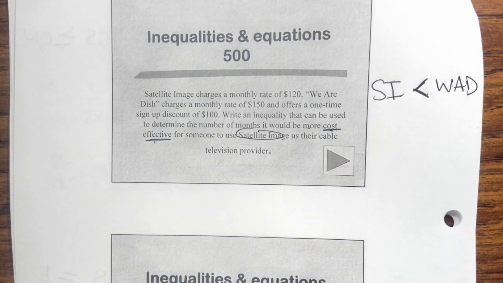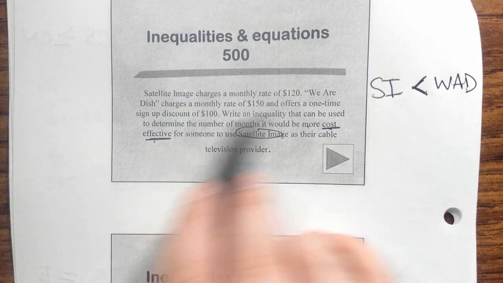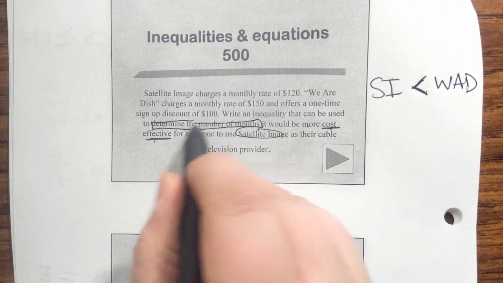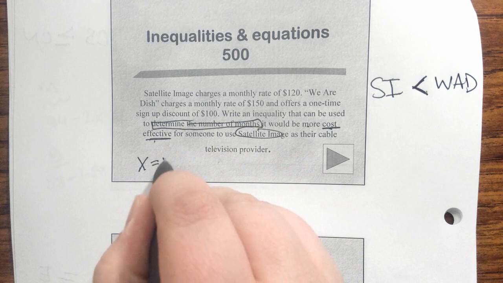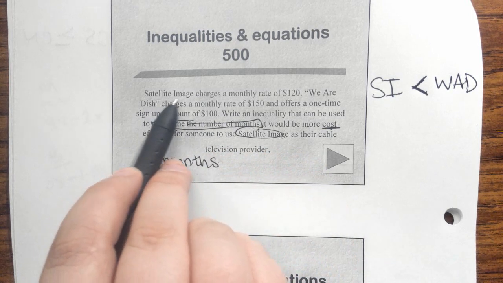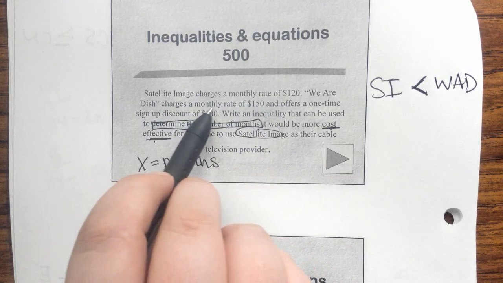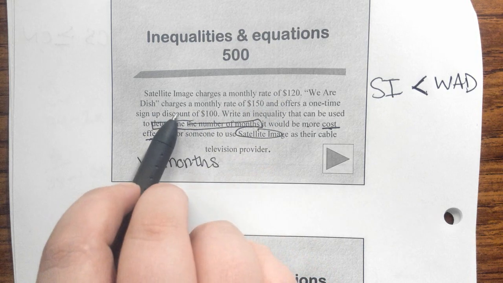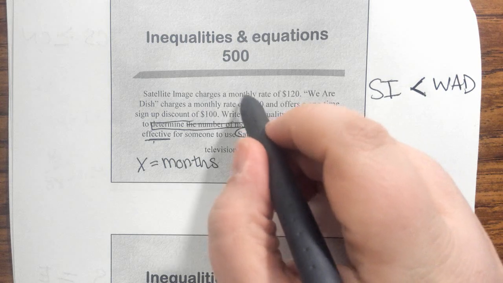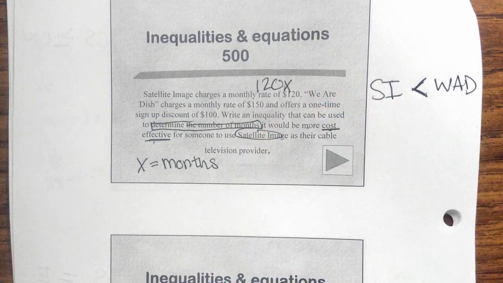Okay. The next thing we're going to help you with is, this says an inequality. We got the inequality set up to determine the number of months. So anywhere we see the word months, we can replace it with X. Satellite charges a monthly rate of $120. And We Are Dish charges a monthly rate of $150, but has a one-time sign-up discount of $100. So the monthly rate is $120, so $120 goes with X.